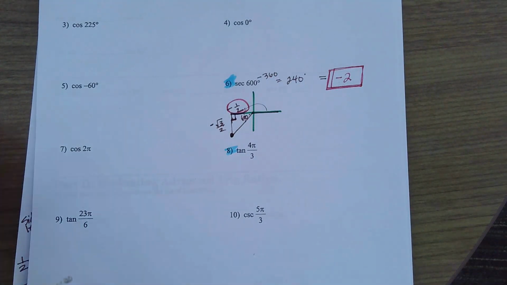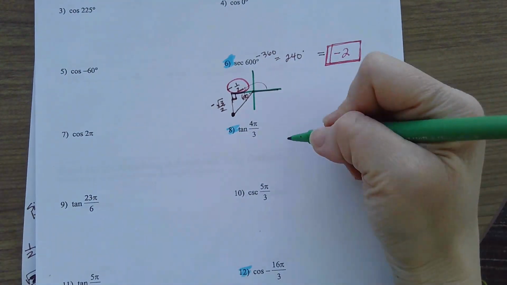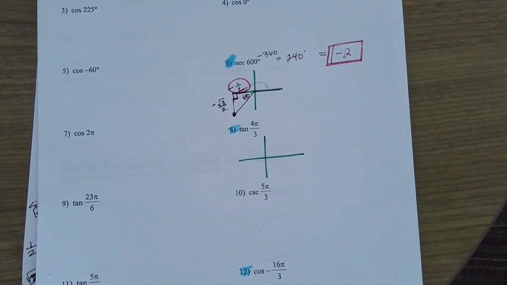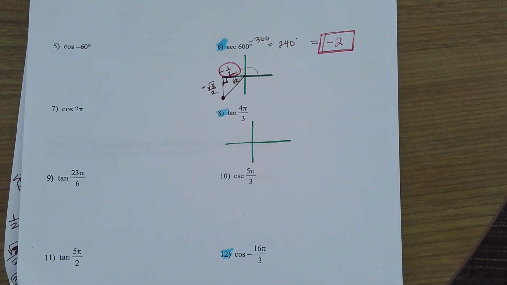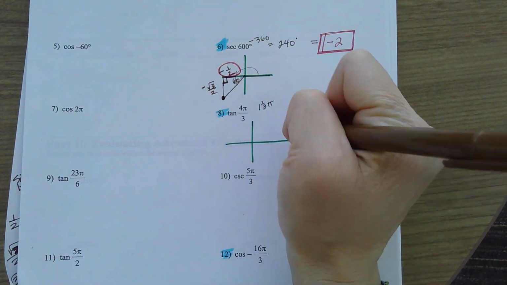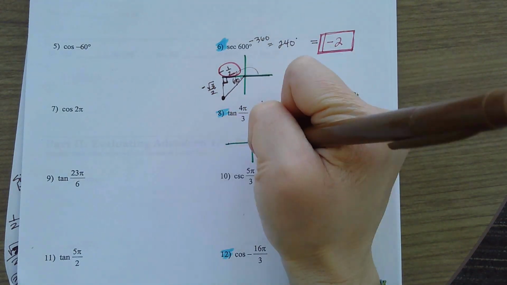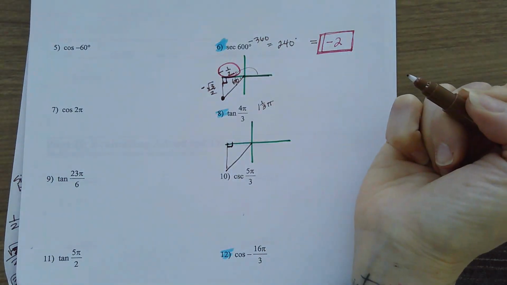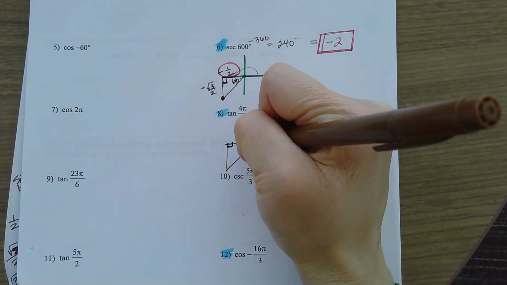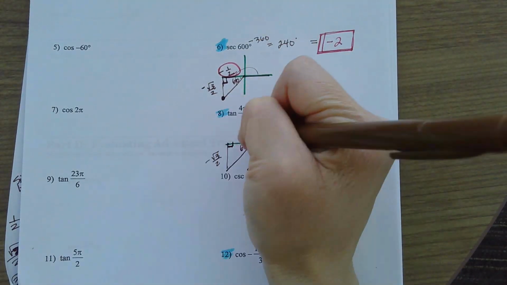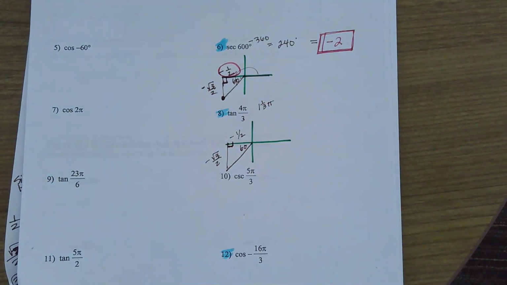All right, let's try another one. Tangent of 4 pi over 3. So again, this one's in radians, but I kind of think radians are actually a little bit easier than degrees. So if I had 4/3 of a pi, that's 1 and 1/3 pi. Well, this is 1 pi, and 1/3 pi would land me here. If the denominator is 3, that means my reference angle is 60 again. So this is root 3 over 2. This is negative 1/2, just kind of like the last one we did.